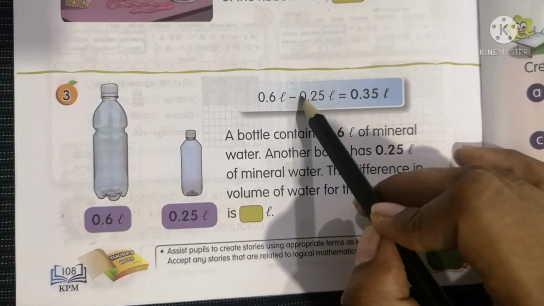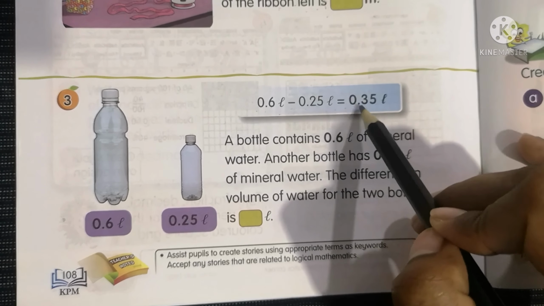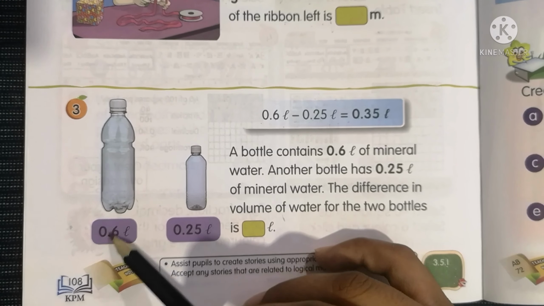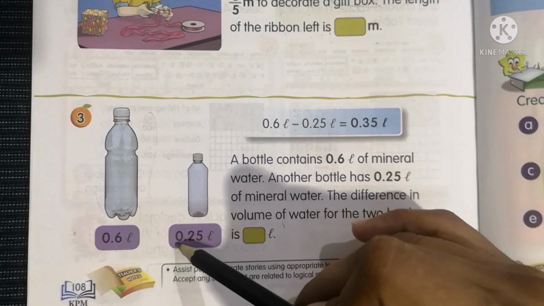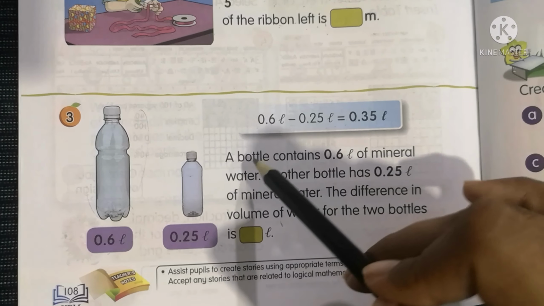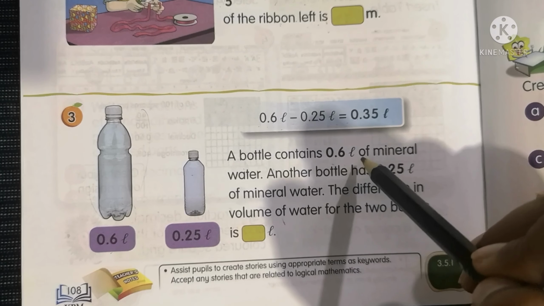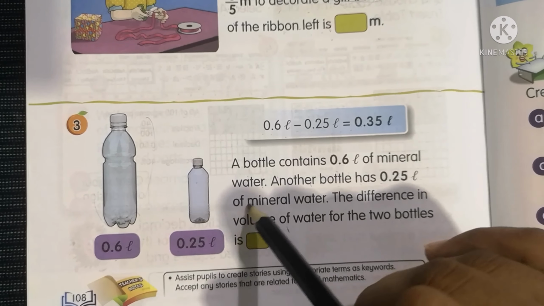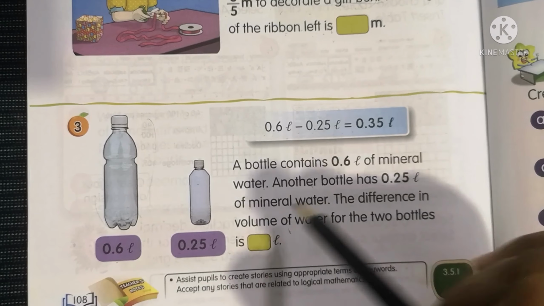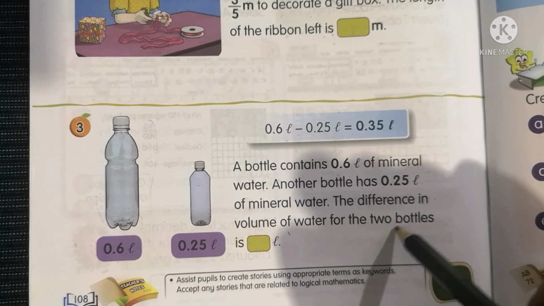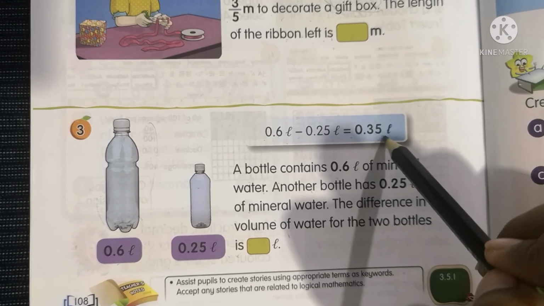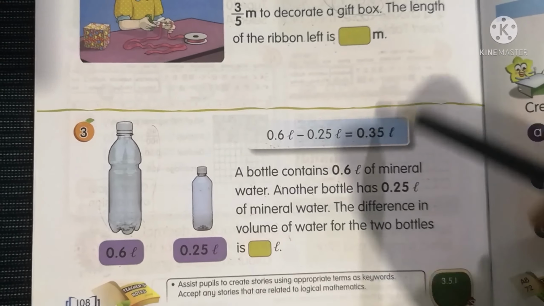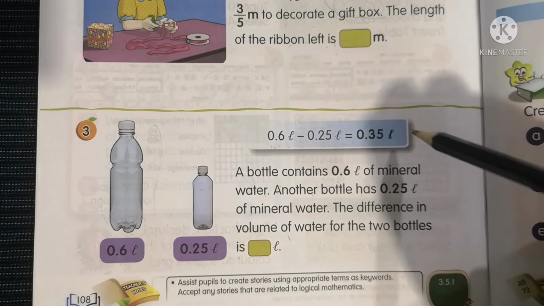0.6 liter minus 0.25 liter equals 0.35 liter. So how did they create the story? Look at the picture. 0.6 liter is the bigger bottle, 0.25 liter is the smallest bottle. A bottle contains 0.6 liter of mineral water. Another bottle has 0.25 liter of mineral water. The difference in volume of water for the two bottles is 0.35 liter. A minus. So this is how we create the story for this equation.